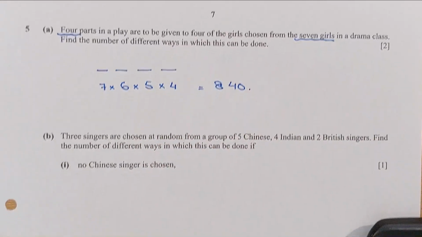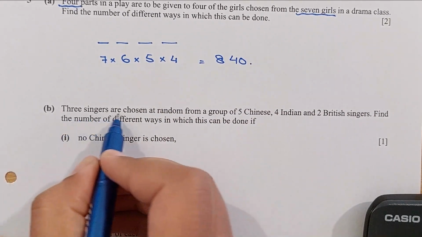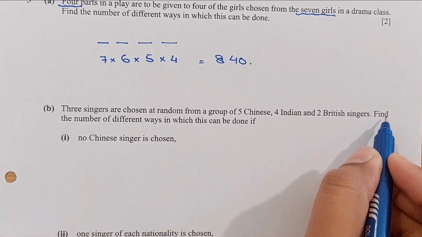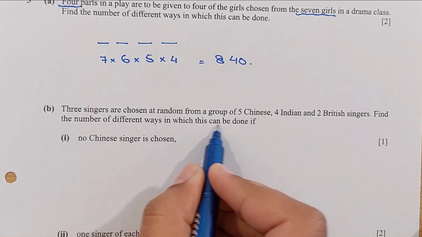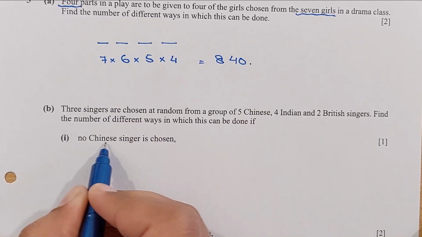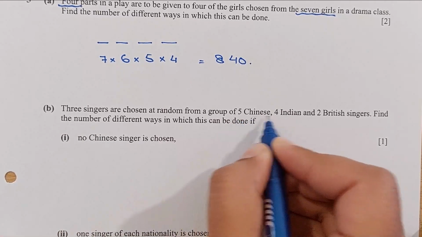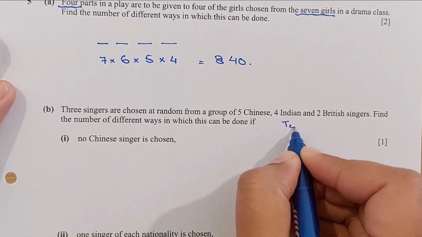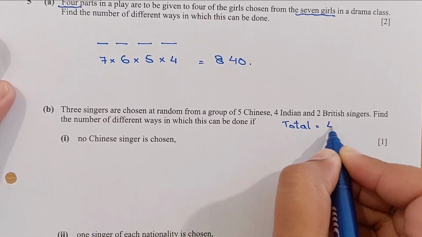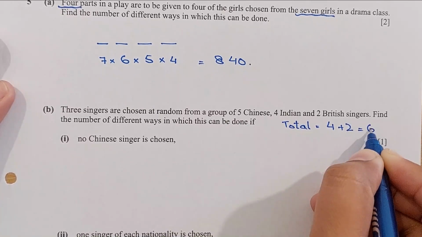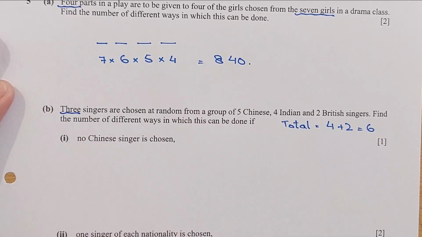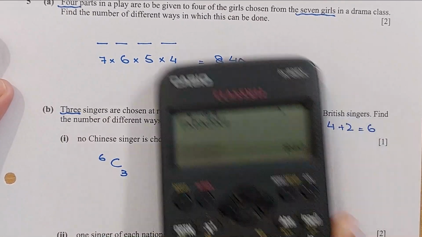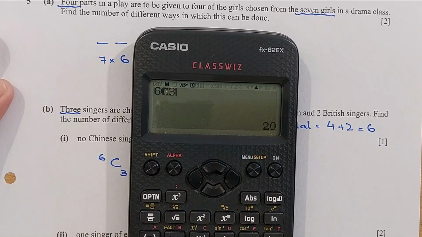840. Now for the second part, B, 3 singers are chosen at random from the group of 5 Chinese, 4 Indian, and 2 British singers. Find the number of different ways in which this can be done if, number 1, no Chinese singer is chosen. So we are not choosing the Chinese singer. Now apart from Chinese, the total are 4 Indians and 2 British, so this is 6. So from 6 we have to choose 3 singers. So the answer is 6C3. 6C3, this is 20.